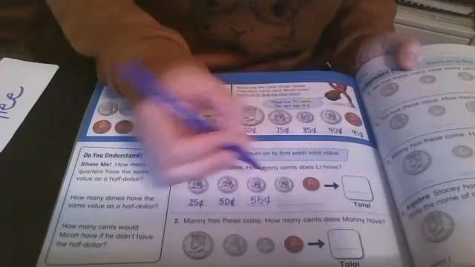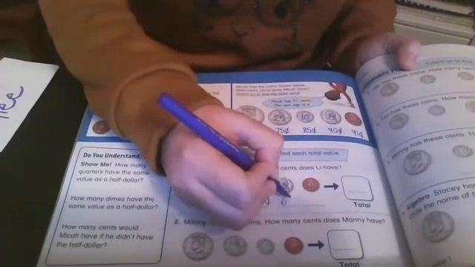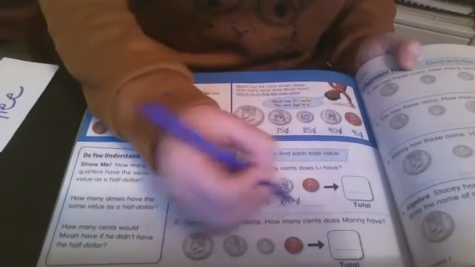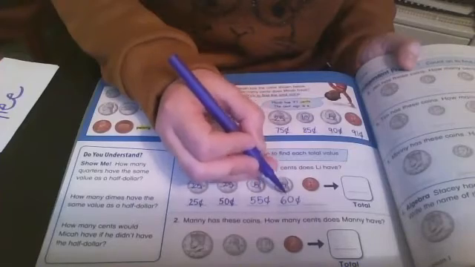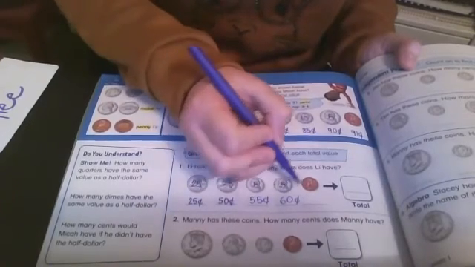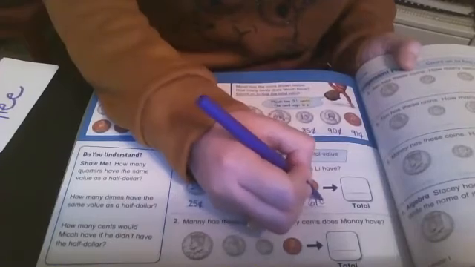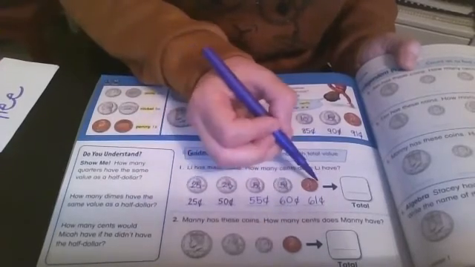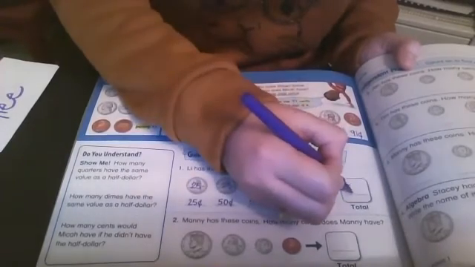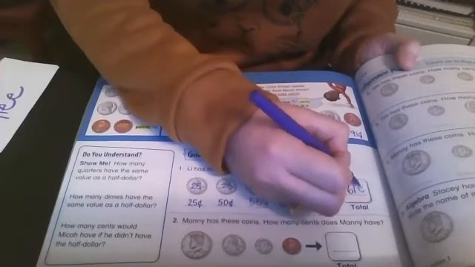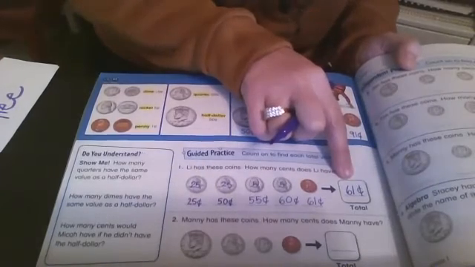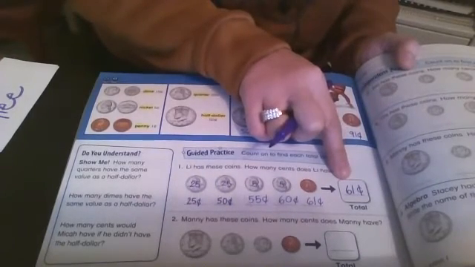I'm going to add another nickel, which gives me 60 cents, because 55 plus 5 gives me 60. And now I'm going to add a penny, which gives me 61 cents. And my total amount then is 61 cents. So I'm going to put that right here in this last box.